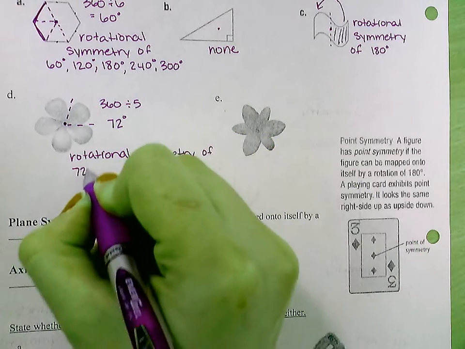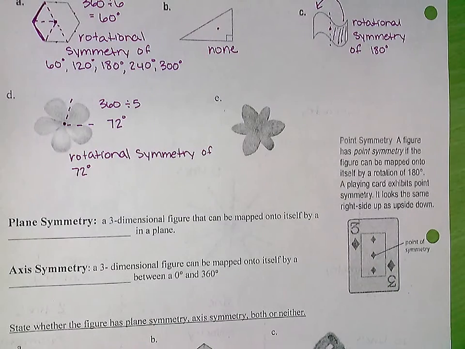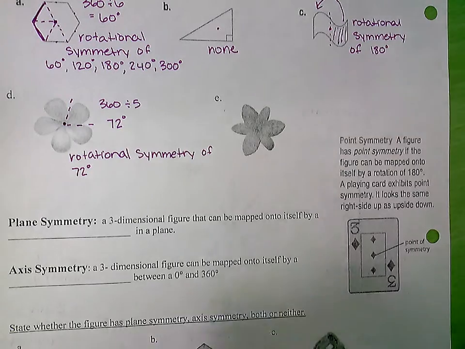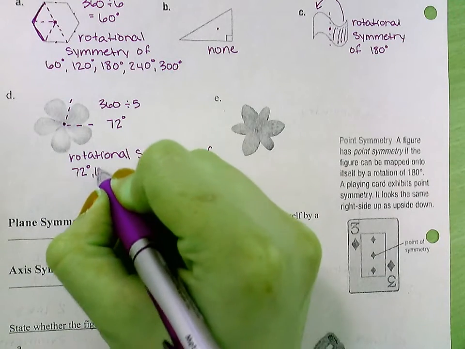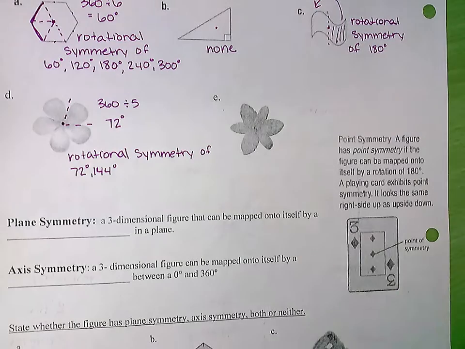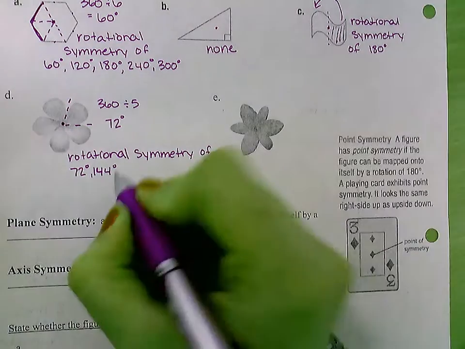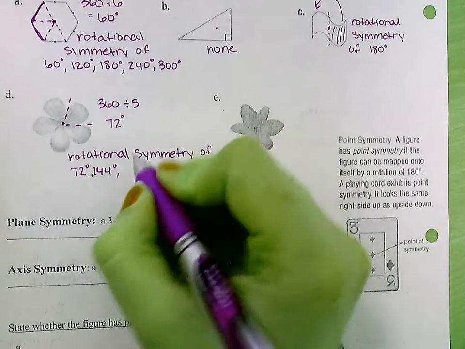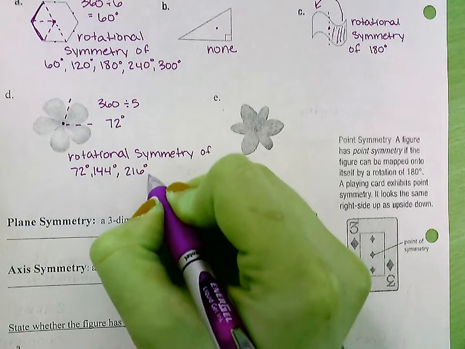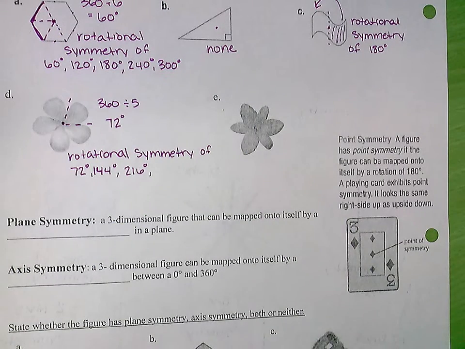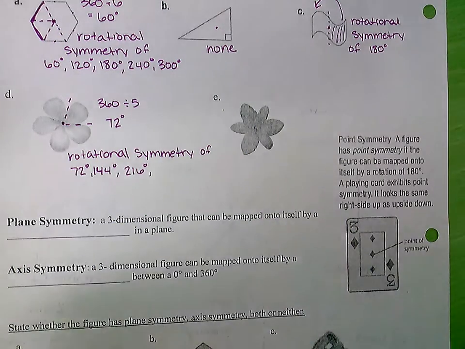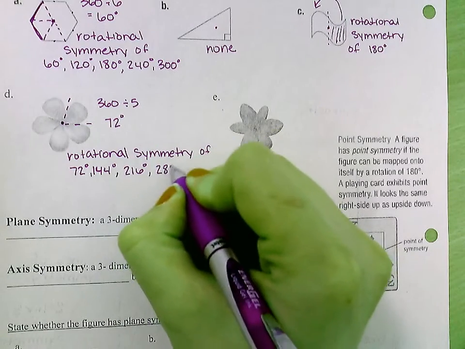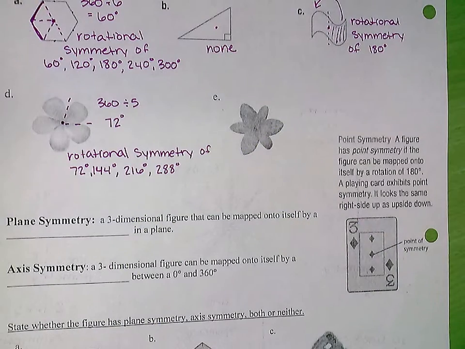of 72 degrees. We'll add another petal to make it a little bit larger, so we'll add 72 and 72 to get 144 degrees. So we could rotate it 144 degrees to get the same. Add another 72 degrees to that, so we'll get 216 degrees. Add another 72 to that to get 288 degrees.